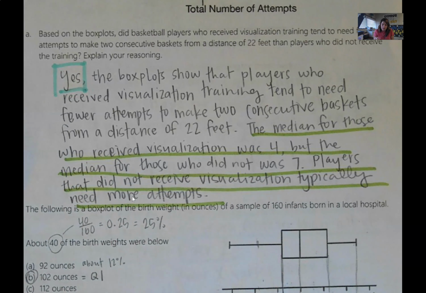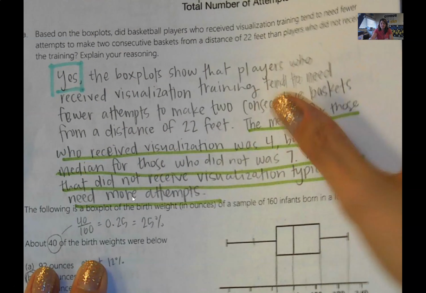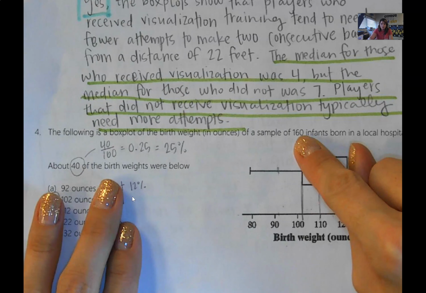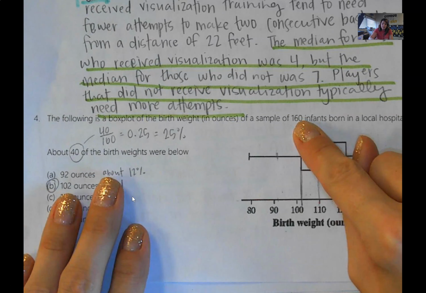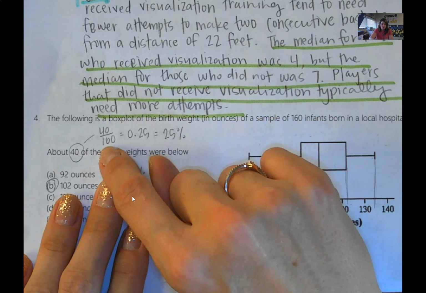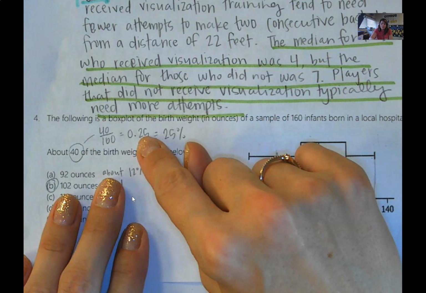Okay, number 4, the following is a box plot of the birth weight in ounces of a sample of 160 infants born in a local hospital. About 40 of the birth weights were below. Okay, so the first thing that we need to do, because they tell us how many infants we looked at, was figure out what percent is 40 of 160. So 40 of 160 is 25%.